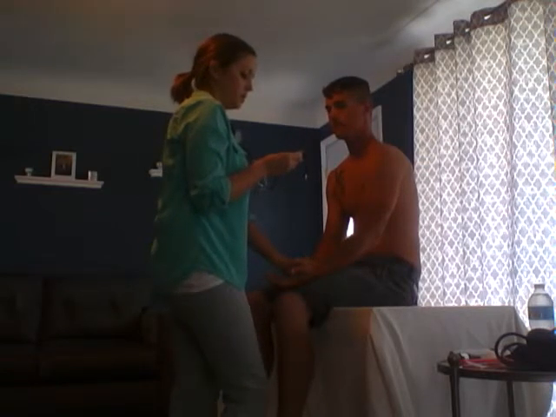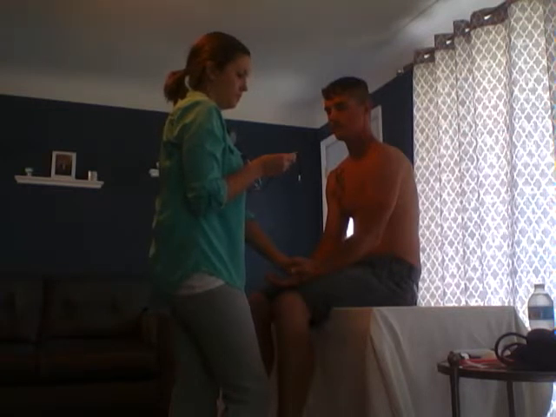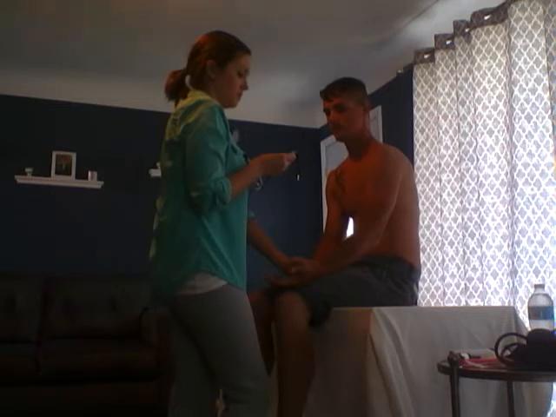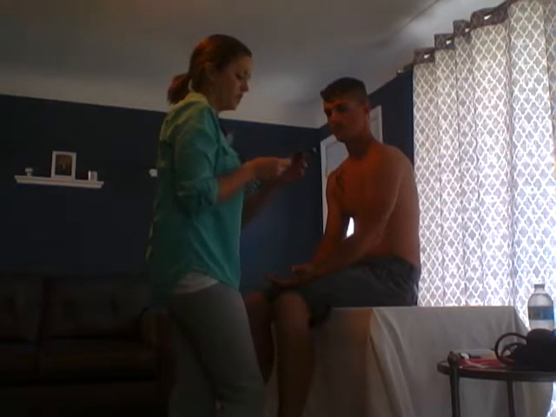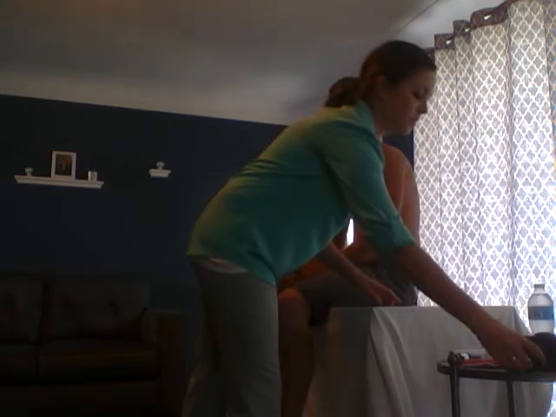And then I'm just going to do these quickly unless there's an abnormality. Alright, so the pulse was 70 and respirations were 18.